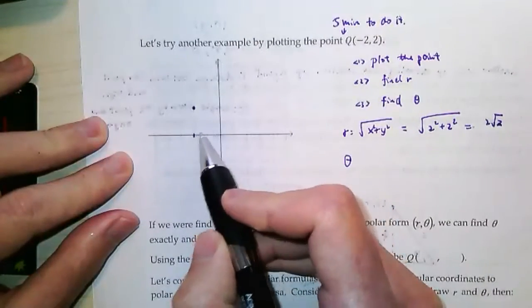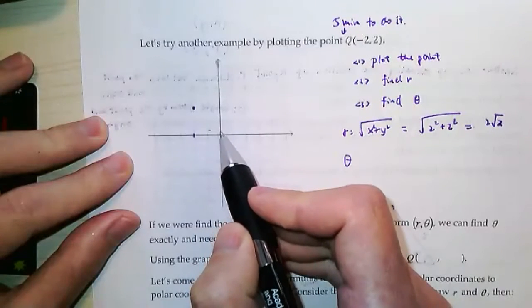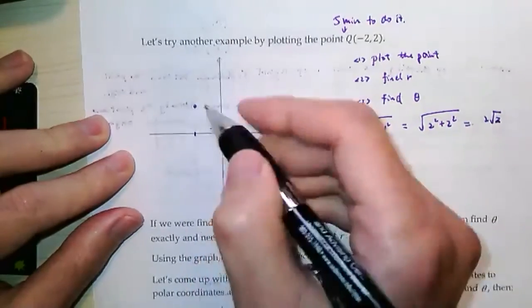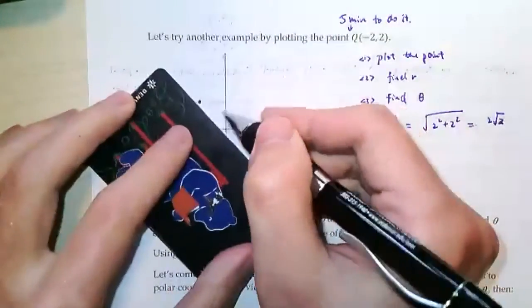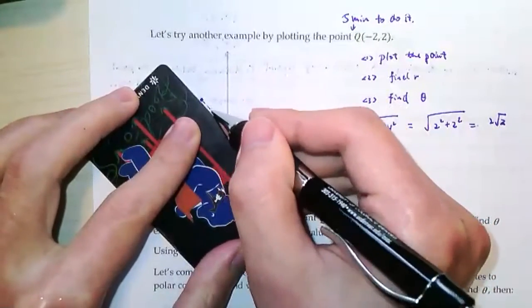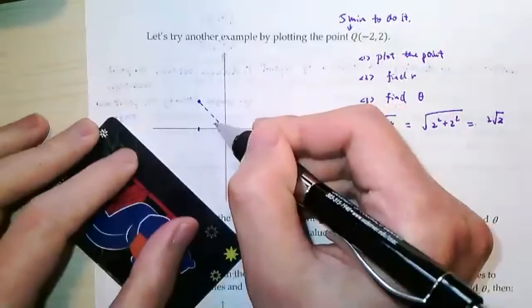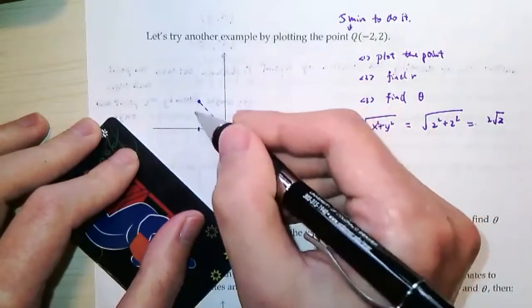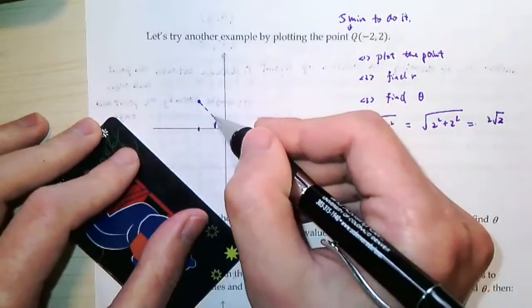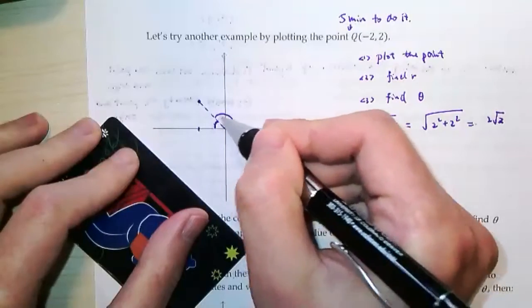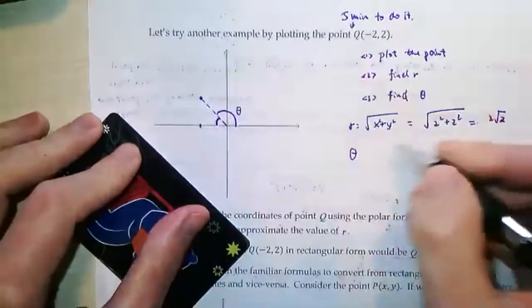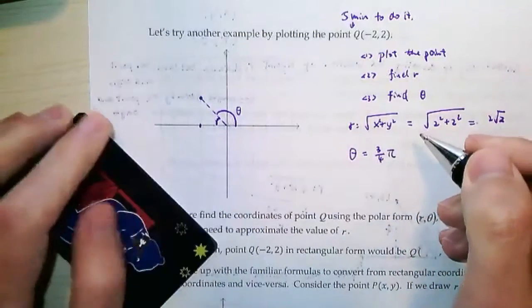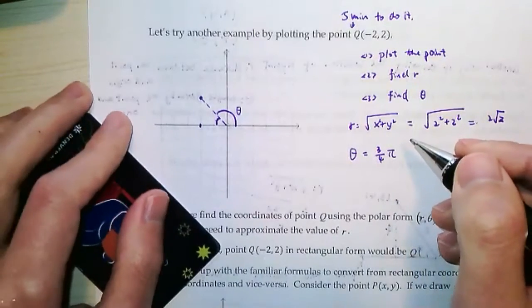Well, you are rotating to this side. However, the x and y coordinates are still the same in magnitude. So what's the reference angle for this one? The reference angle for this side is pi/4, right? Because the x, y coordinates are still the same. So for this big angle, which is our theta, it is 3/4 pi. That's it. Okay. Anyone has any question?